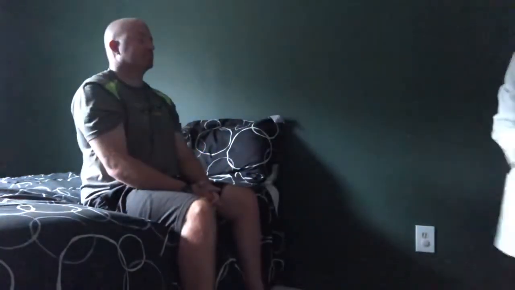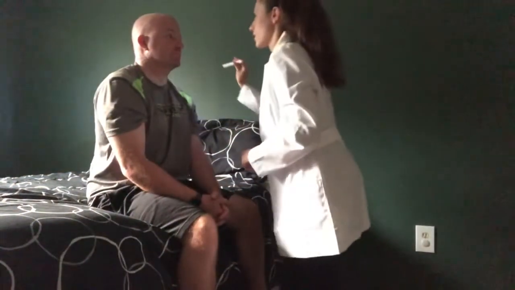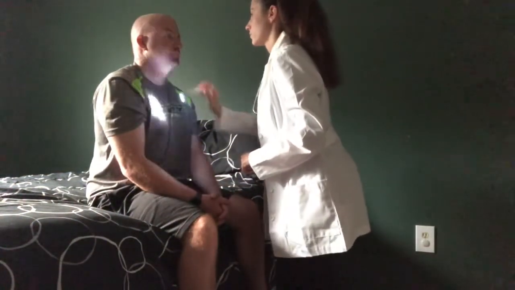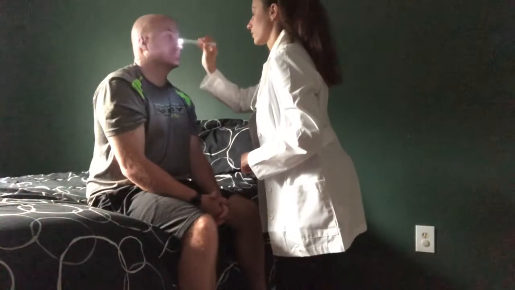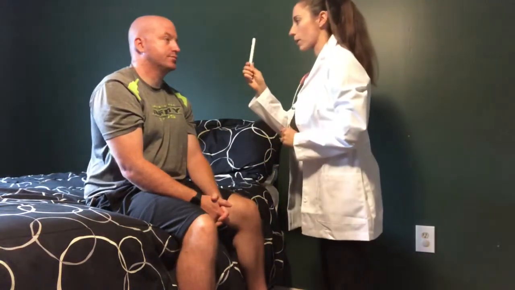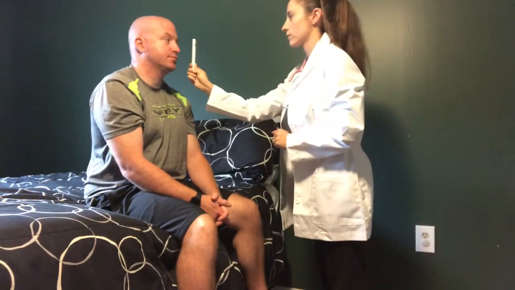I'm going to assess Pete's pupillary light reflex. I'm going to turn the light off and shine my light into your eyes. Okay. I'm going to have you focus on an object over my shoulder and now look at my pen. Okay, so the pupils are equal, round, reactive to light, and accommodation.